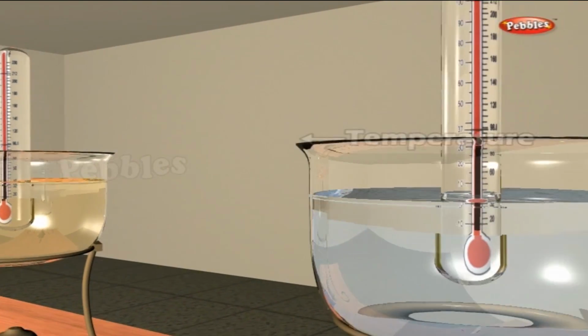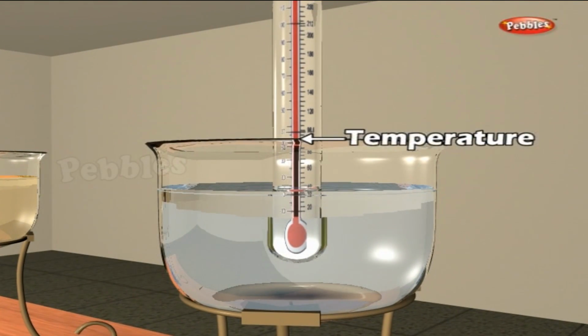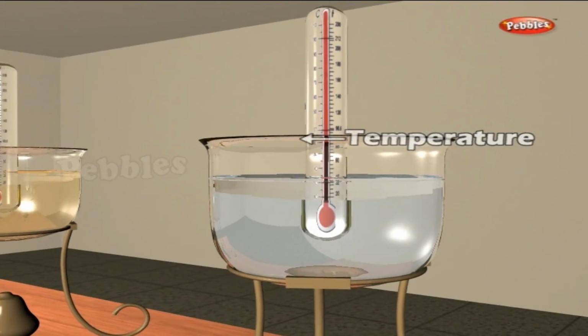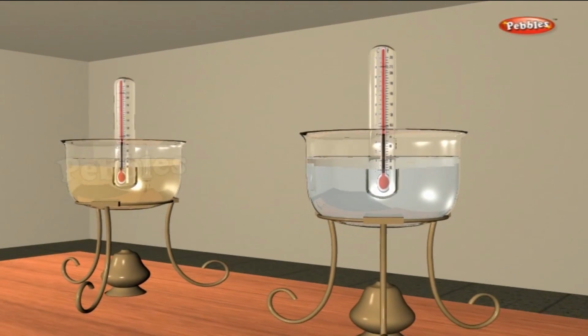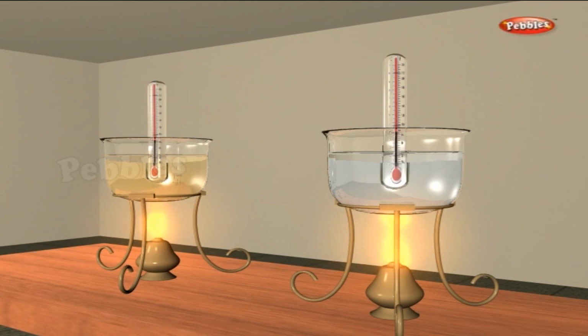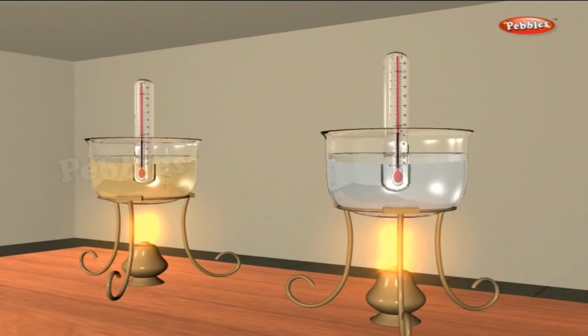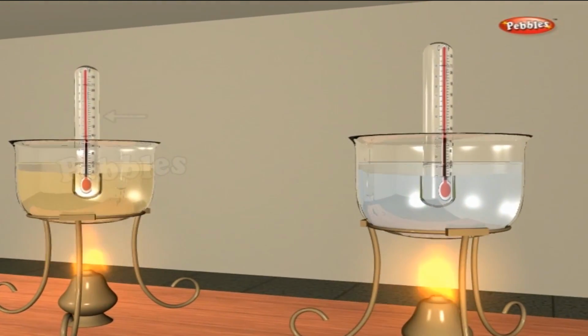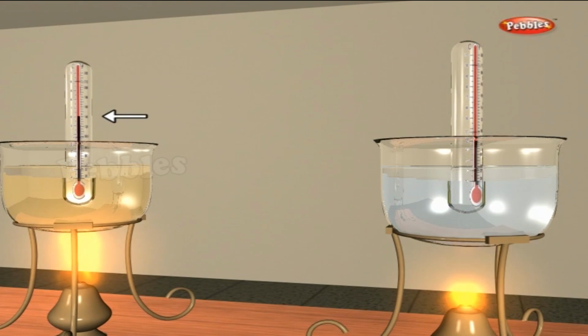Some substances may require a lesser amount of heat to raise the temperature of 1 gram of the substance through 1 degree Celsius. Some may require more heat for the same rise in temperature of 1 gram of the substance. Oil gets heated up more quickly than water.